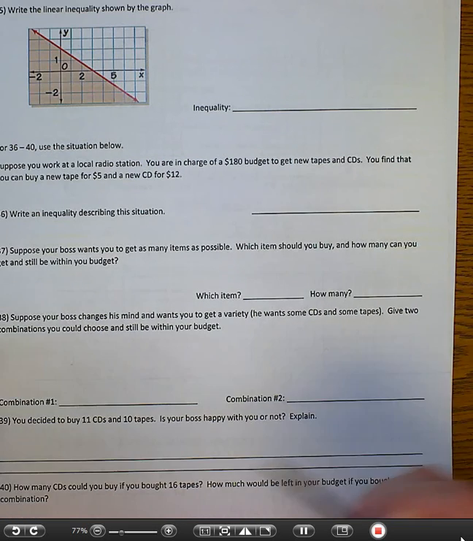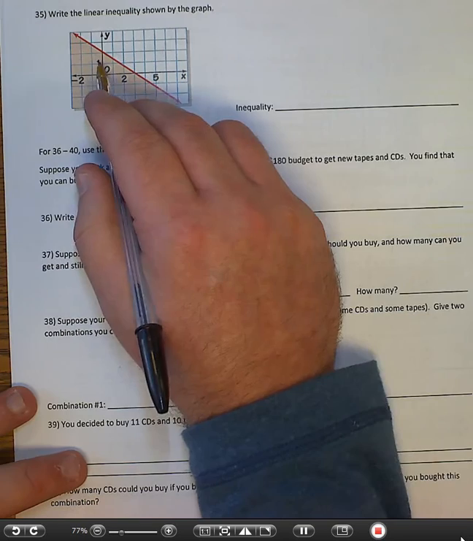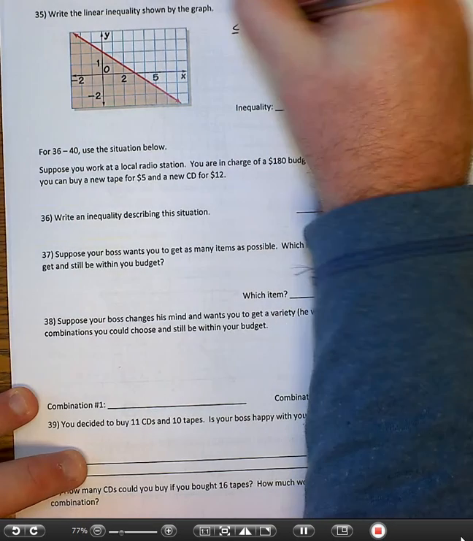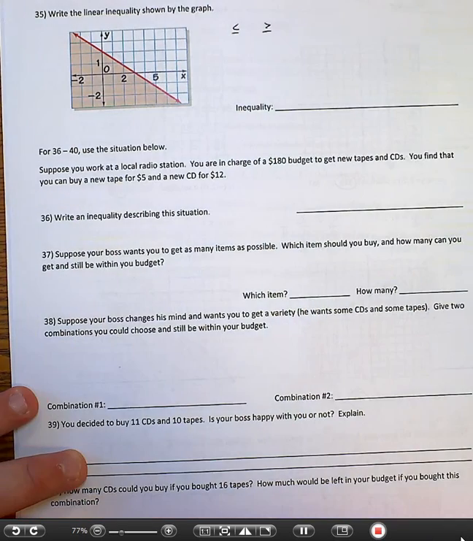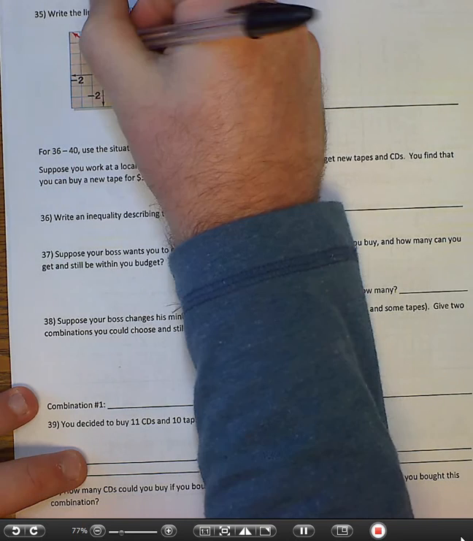Write the linear inequalities shown by the graph. Okay? So I've got a solid line, so I know it's going to be either less than or equal to or greater than or equal to. And now I just got to find the slope and the y-intercept. So the y-intercept is 2.